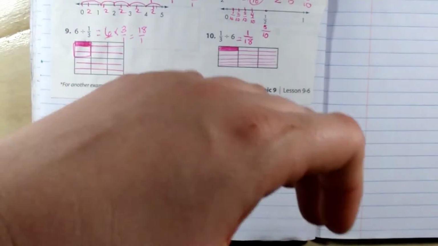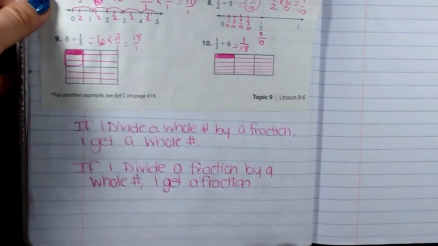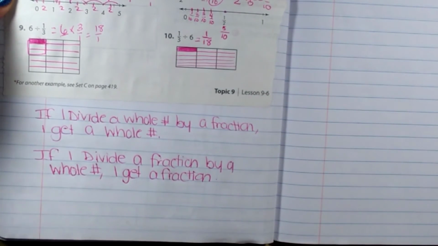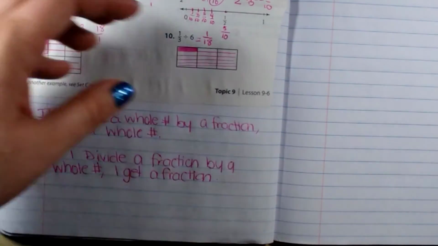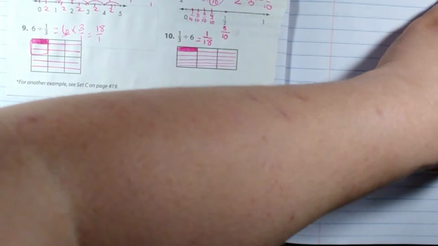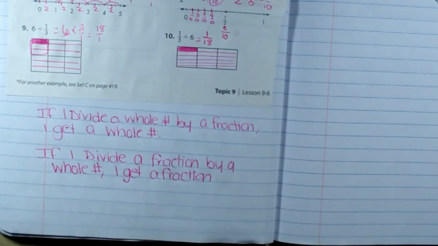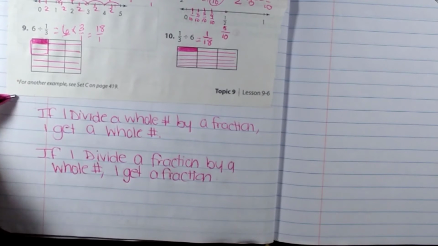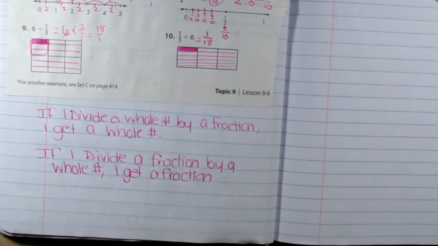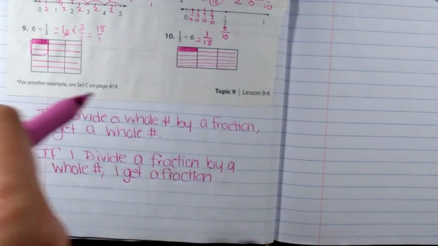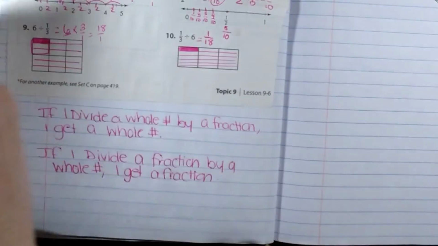So now I'm going to show you how it works with some word problems. We are going to be ripping out page 411. 411. And we are going to be doing numbers 4 and 5 on the next page. So 411.